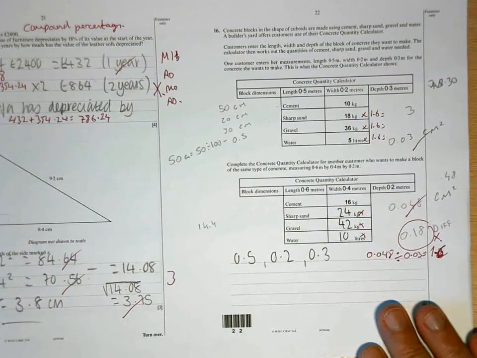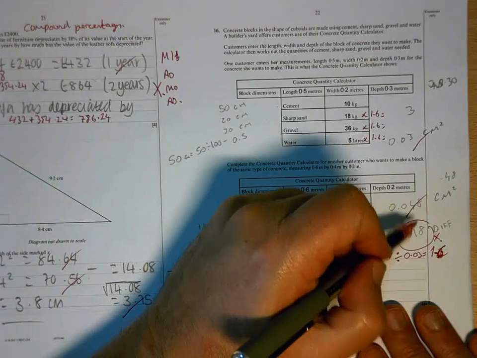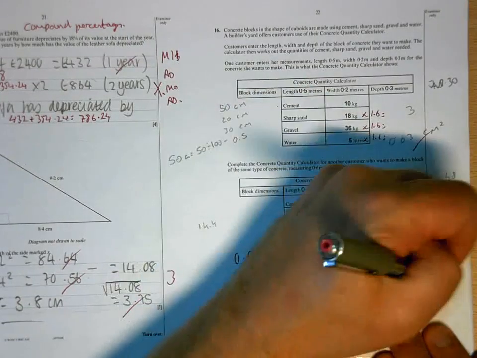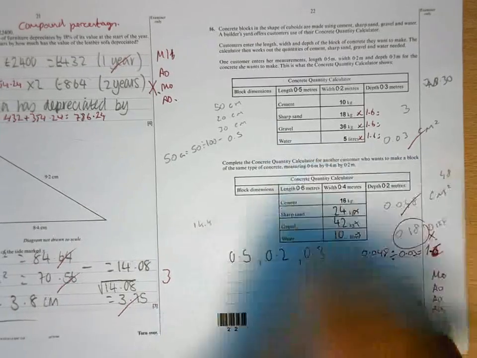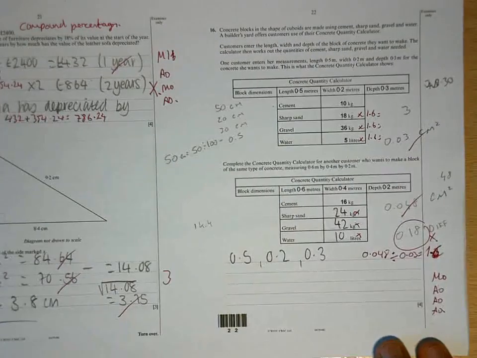Alright, so this method is wrong. You're going in the right direction, but there's not enough right there for me to give you any marks, I'm afraid. Total for that, page 4.